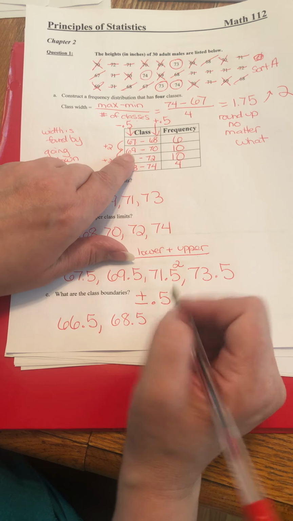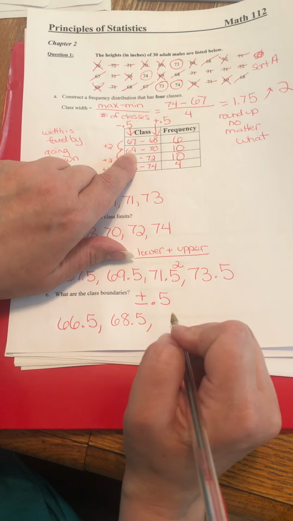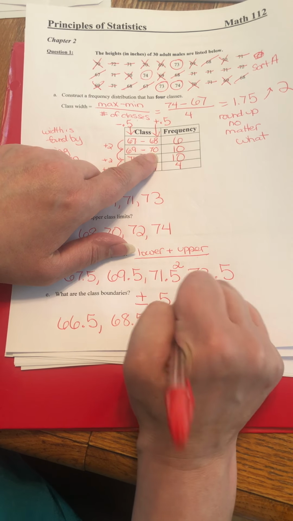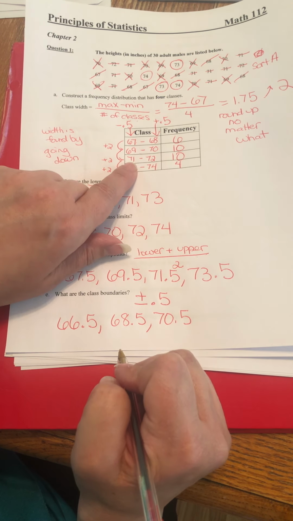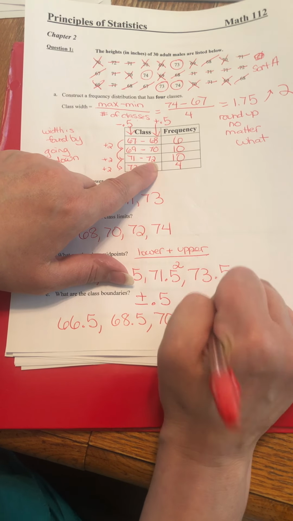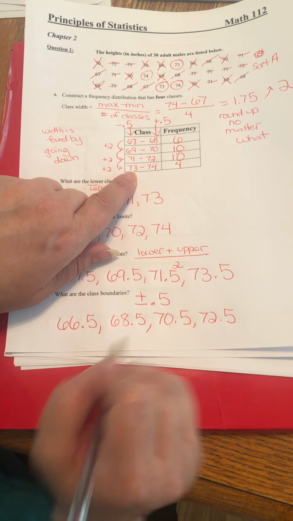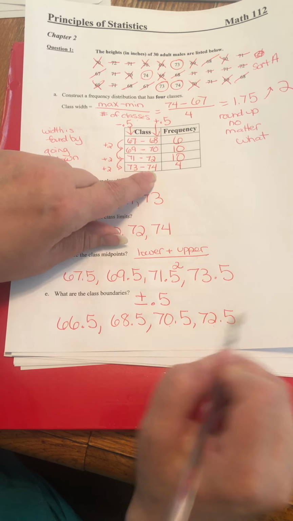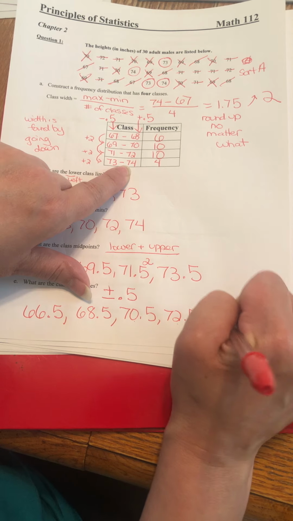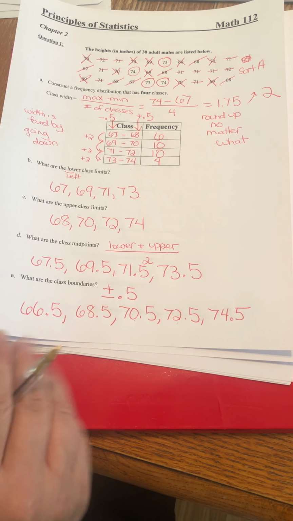If I subtract 0.5, 69 minus 0.5 is 68.5, but you already wrote it. So now you just need the 70.5. If you subtract, you get 70.5, but you already wrote it. So you just need 72.5. If you subtract 0.5, you get 72.5, but you already wrote it. So now it's 74.5. And there's your answer to that page.